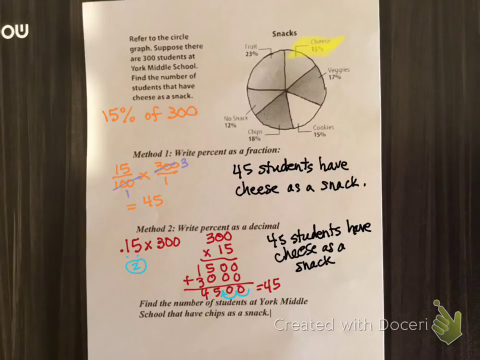Okay, so as an extra bonus, they want us to find the number of students at the York Middle School that have chips as a snack. So let's find chips. Oh, here they are. And it says it's 18%. So let's write that over here. So we're going to do 18% of 300.